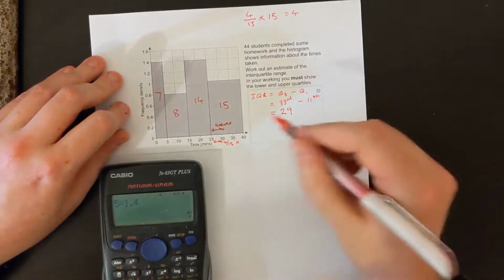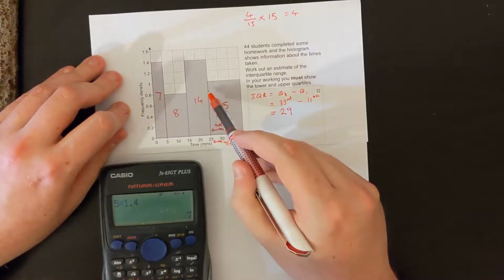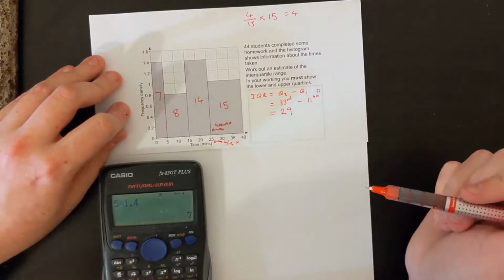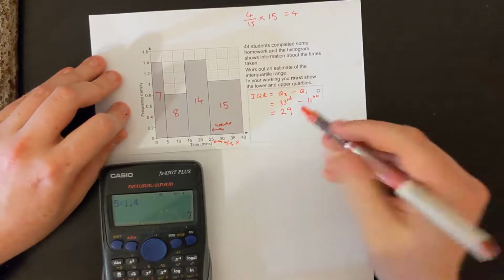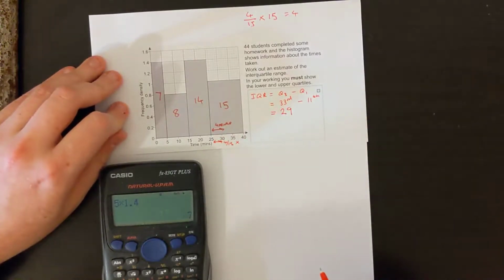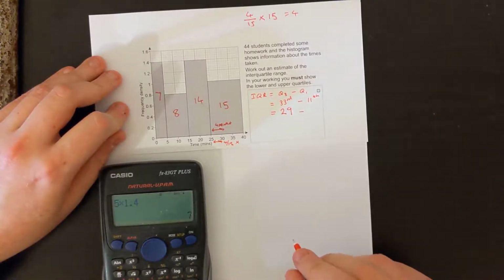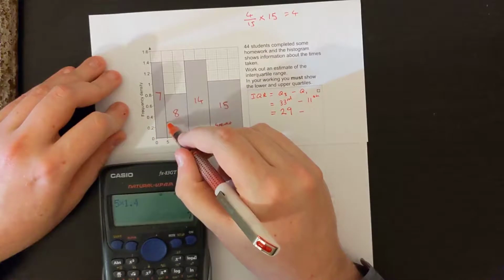My 33rd person, I estimate, and it is only an estimate because I am assuming that people are uniformly distributed along this bar. Not necessarily true, but I'm estimating that my 33rd person is at 29 minutes. Same approach for my 11th person. I go through the first bar, 7 people.